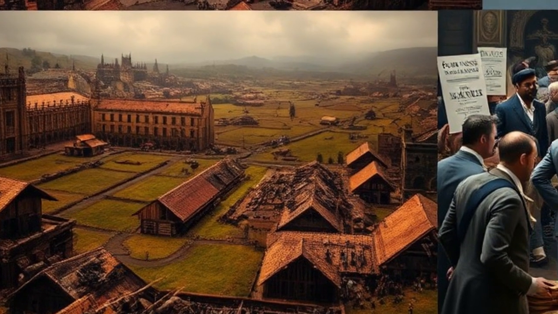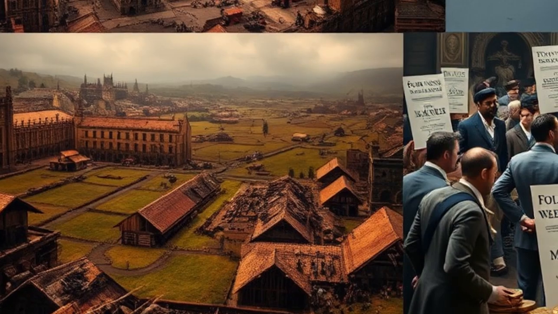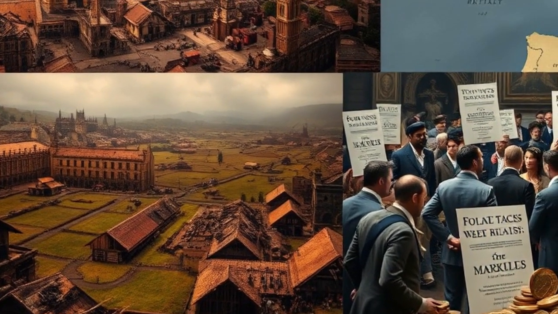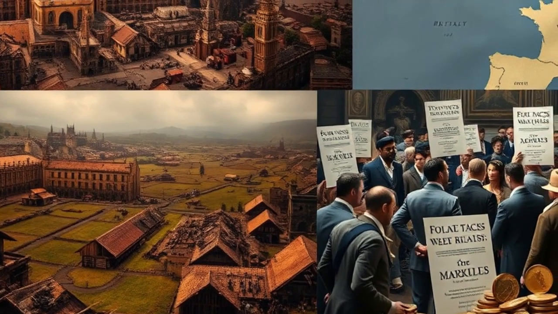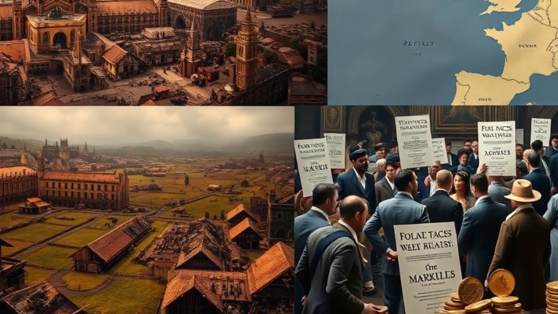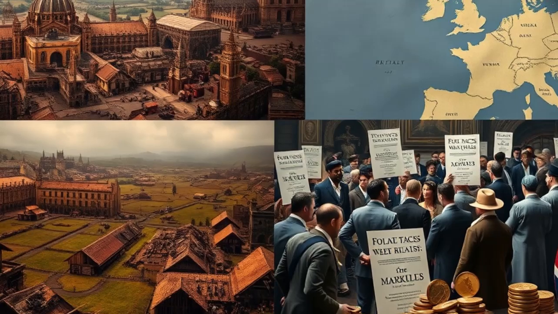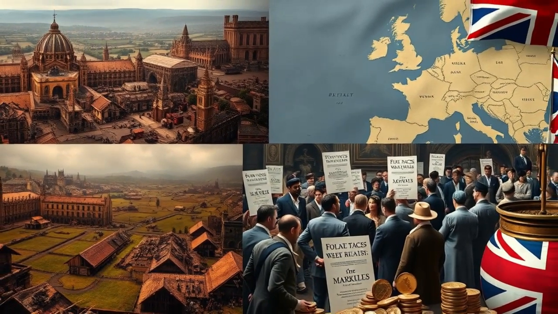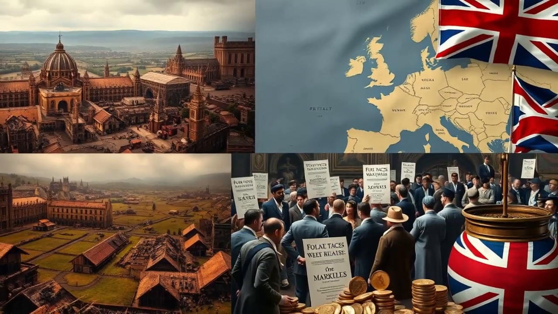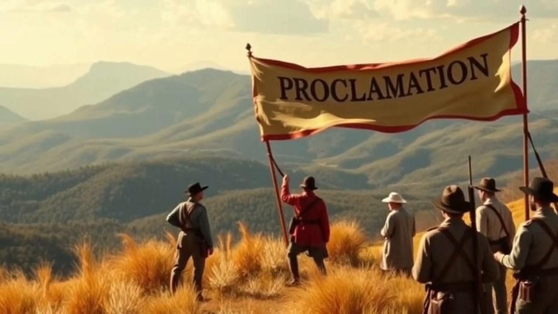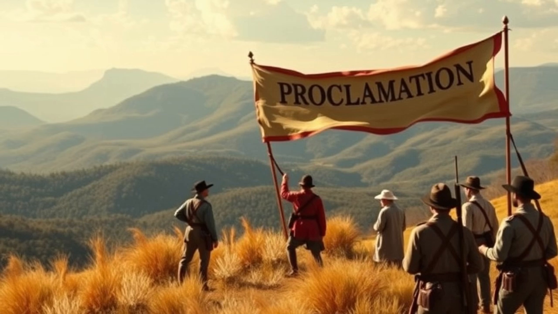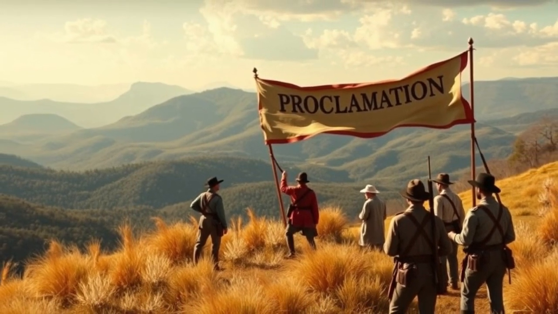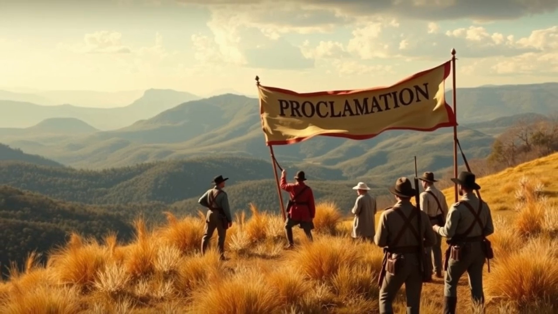The war had been costly for Britain, and with a vast empire to manage, the British government looked to the colonies as a source of revenue to help pay off their war debt and finance the ongoing costs of empire. This marked the beginning of a series of policies that would ignite colonial resentment. The first of these was the Proclamation of 1763, which restricted colonial expansion westward, angering settlers eager for new land.